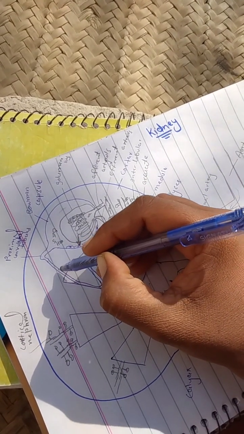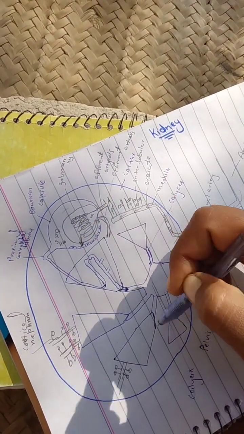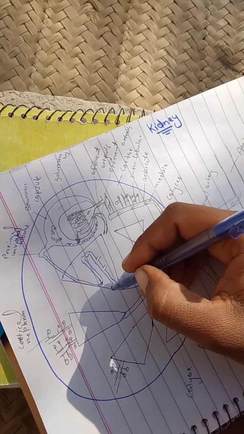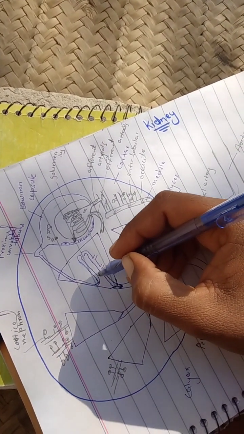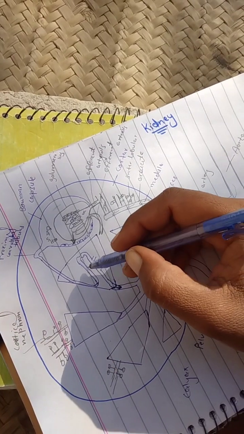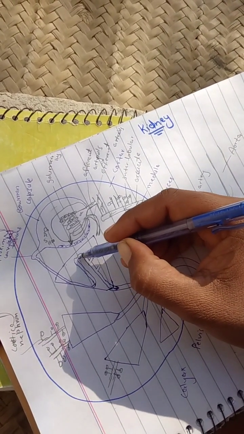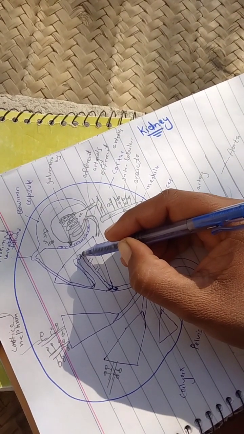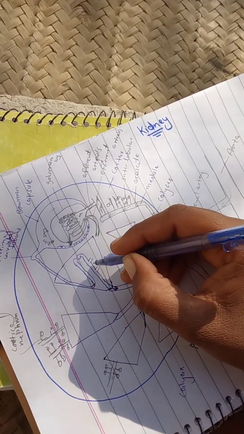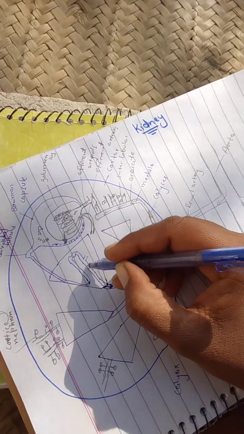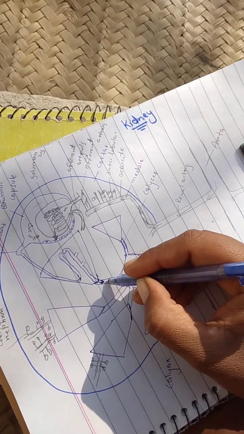The descending goes inward, and the ascending comes upward. Ascending tube and distal convoluted tubule to the collecting ducts into the calyces.